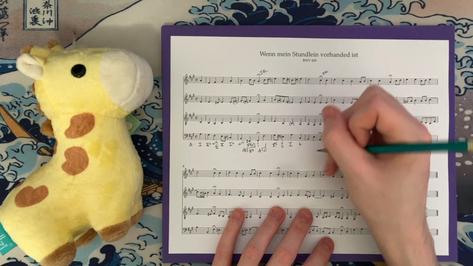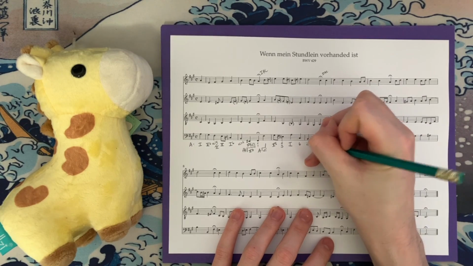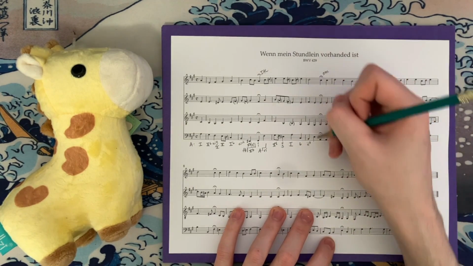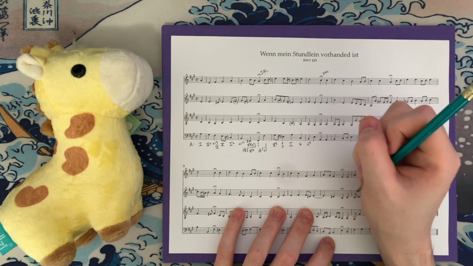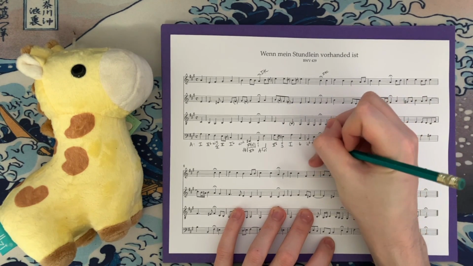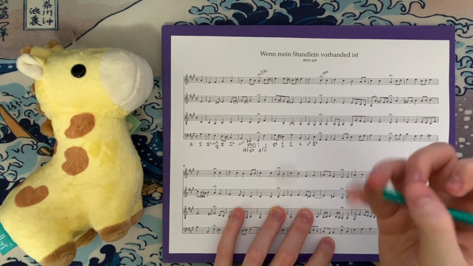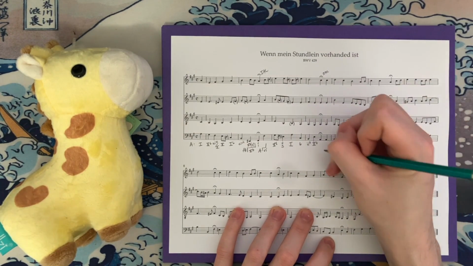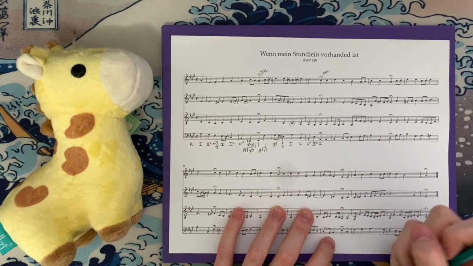Okay, so this would be B minor 7 in root position. It's a 2-7 chord in the key of A major. Then we have E, G sharp, E, and D. That is a 5-7 chord, E7 with no 5th. And then we have A, E, and C sharp. That is a tonic triad.